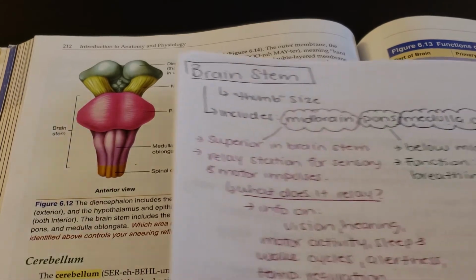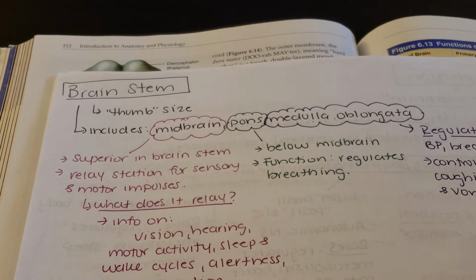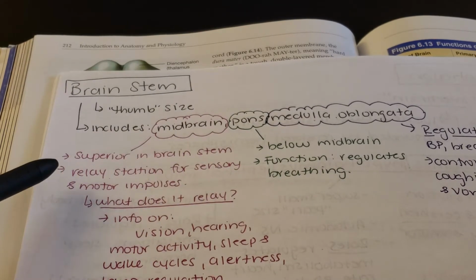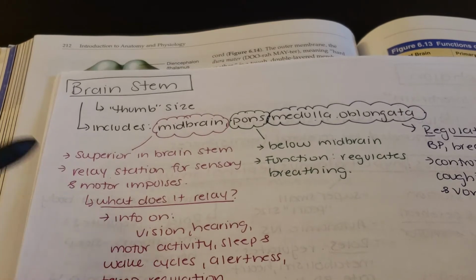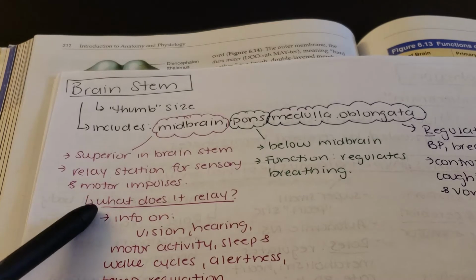So let's dive into each part of the brainstem and see what they do and what they control. The first thing that we're going to talk about is the midbrain. The midbrain is superior in the brainstem, meaning that it's the topmost part of the brainstem. The pons and the medulla are located beneath the midbrain. And this is kind of like a relay station for your sensory and your motor impulses. So this is where your sensory impulses come in, and then your motor impulses go out.